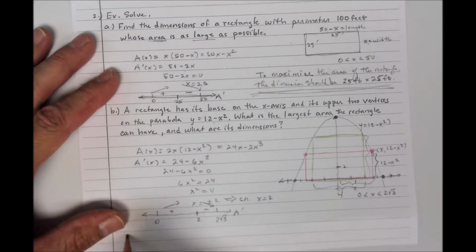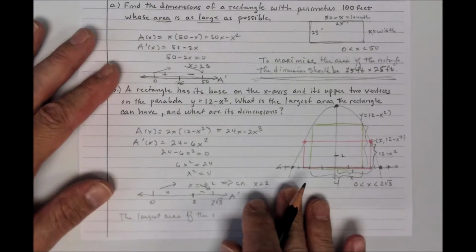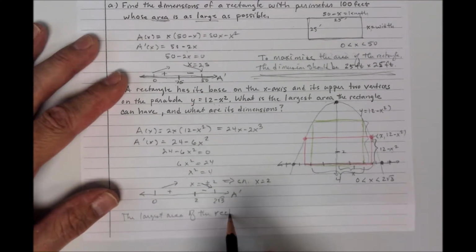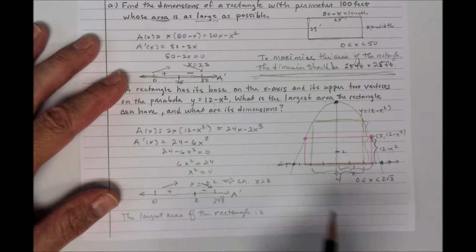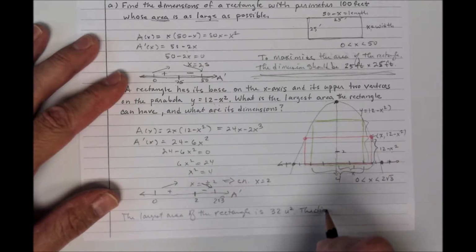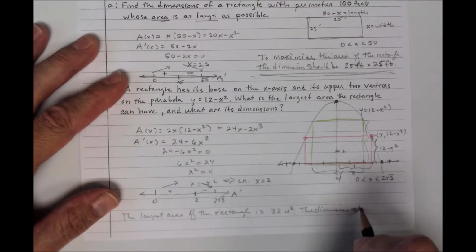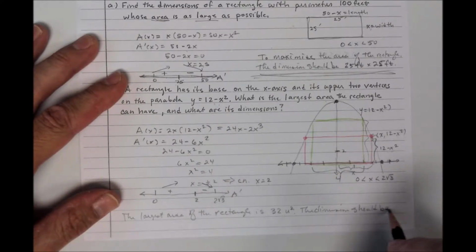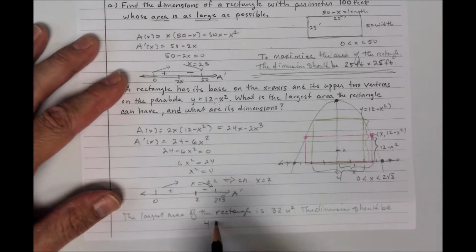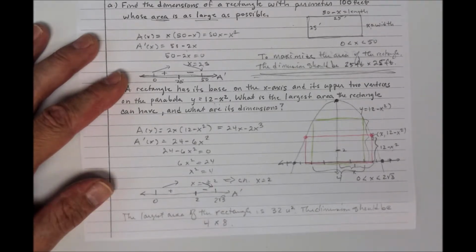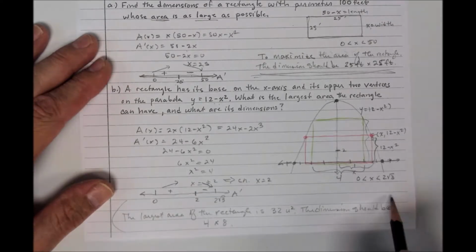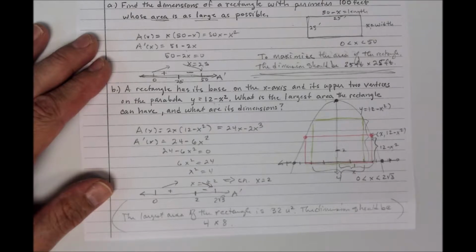All right, the largest area of the rectangle, hopefully you can see that okay, is, let's see, this is 4 and this is 8, so it's 32 square units. The dimensions should be 4 units by 8 units. I'm not going to write the U down, just 4 by 8 like that. And there's my answer. All right, hopefully you're starting to catch on to this.